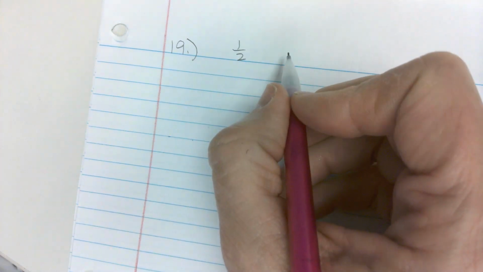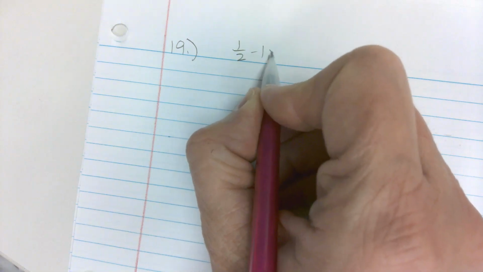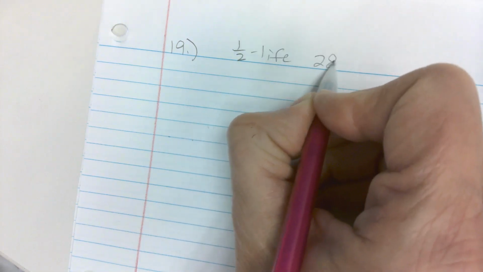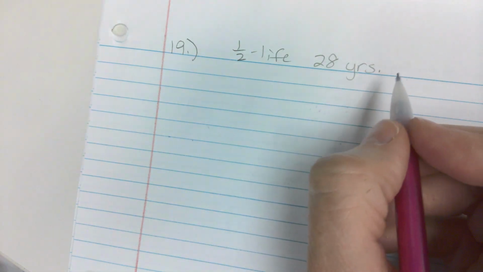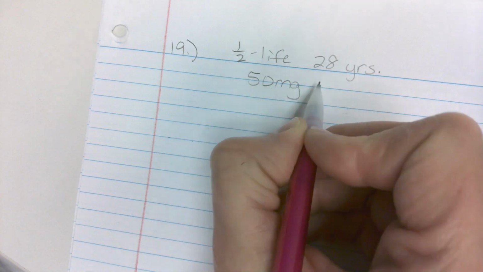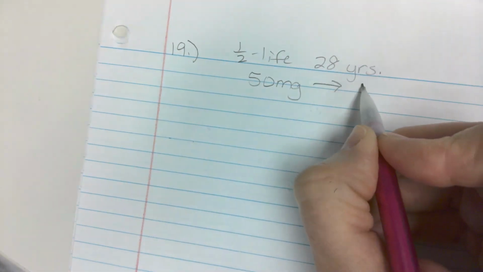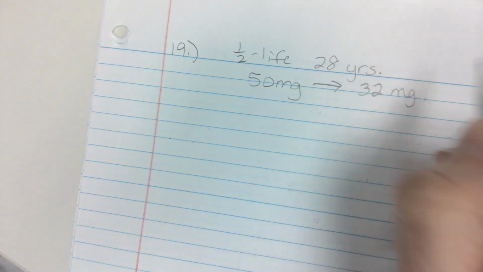Straight to D. Strontium-90 has a half-life of 28 years. How long will it take 50 milligrams to decay to 32 milligrams?